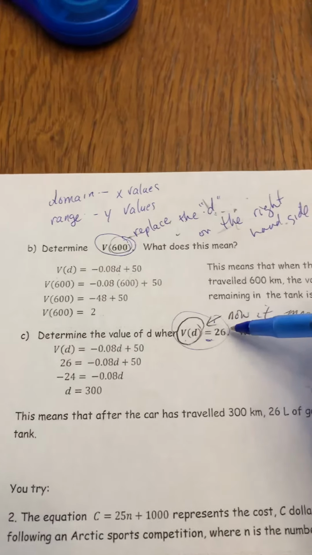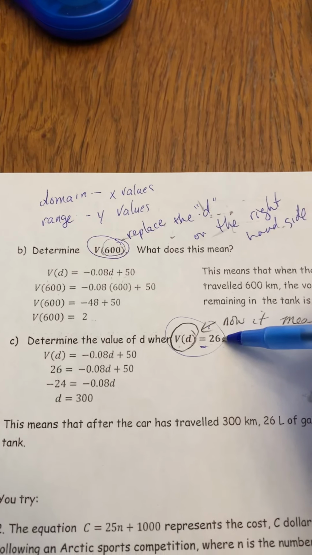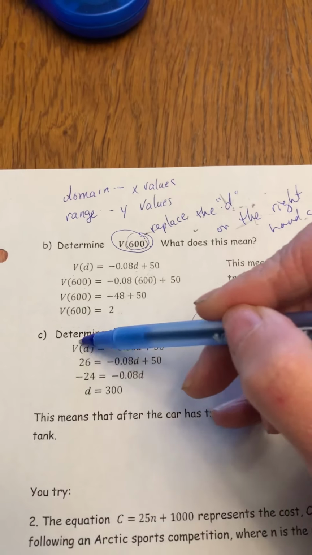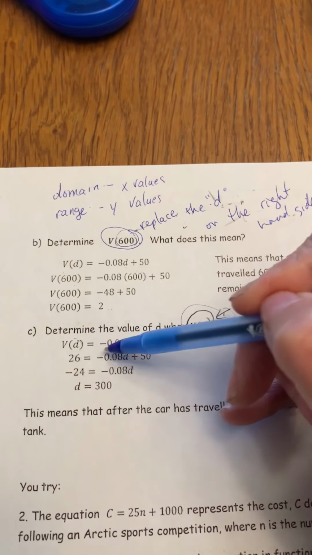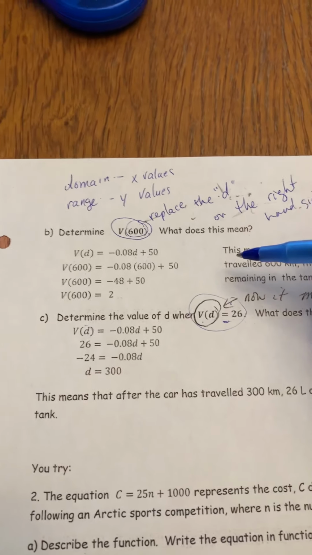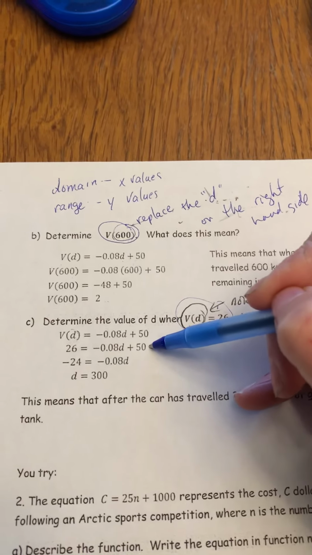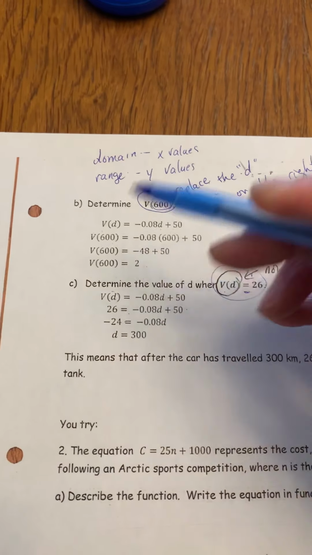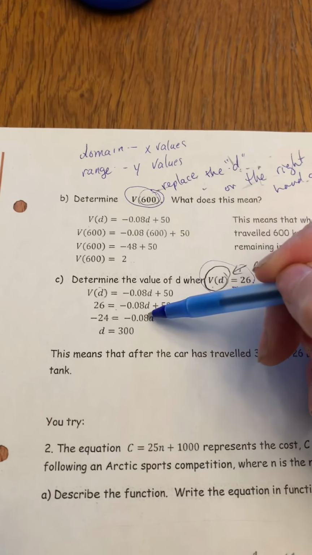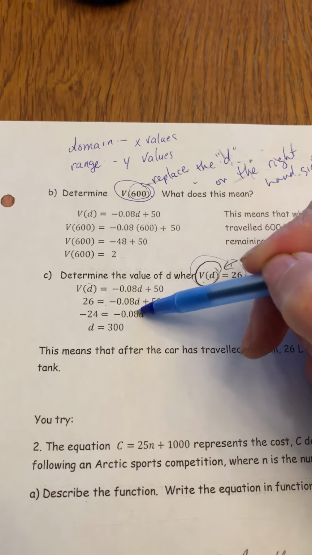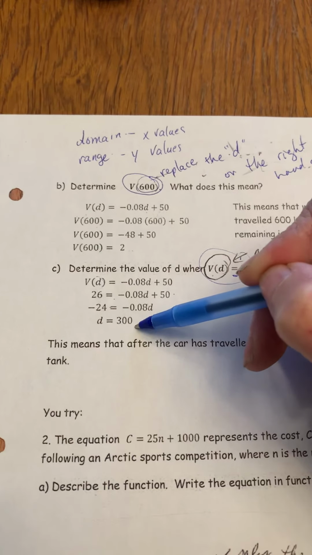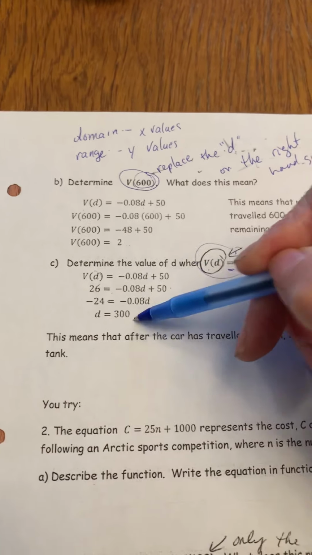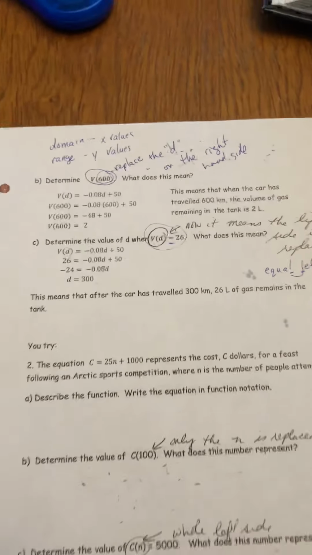What this is saying is if there's 26 liters of gas left in the vehicle, how far did we drive? That's what we're trying to figure out. So we replace this entire thing with 26, and then we just do the math. It's a type 2 equation. We're going to subtract 50 from both sides. This sometimes freaks people out. We get negative 24 over here, but that's okay. When we divide negative 24 by negative 8/100ths, we end up with a positive 300. That means when there's 26 liters of gas left in the vehicle, we have traveled 300 kilometers.